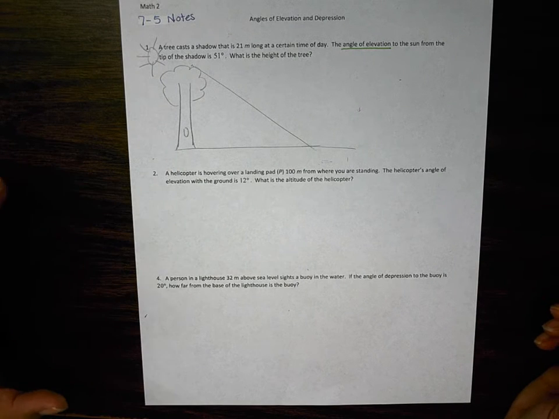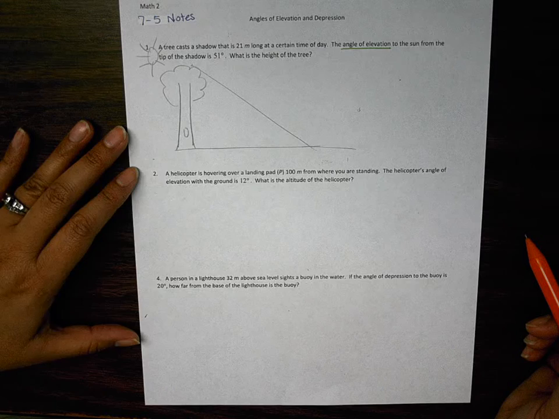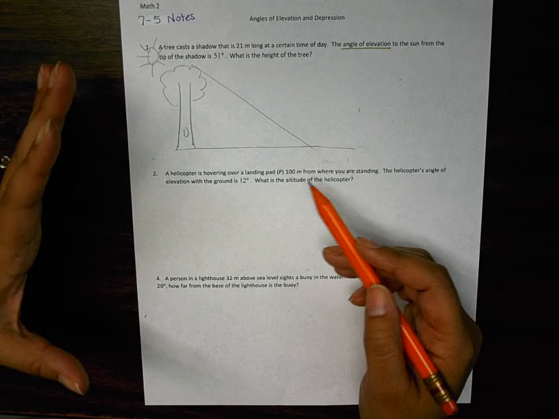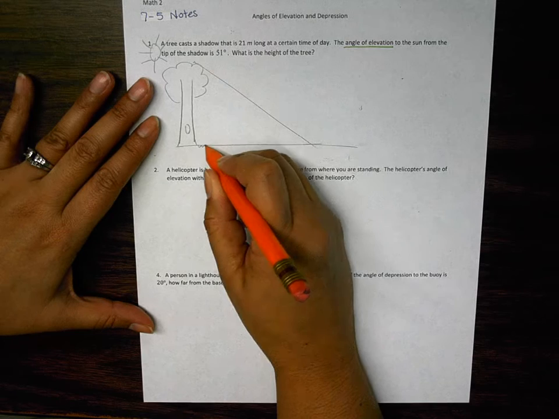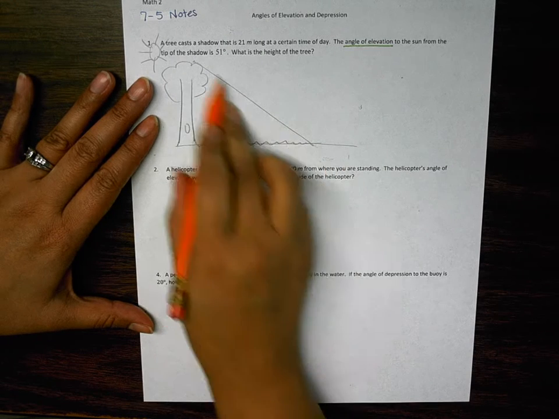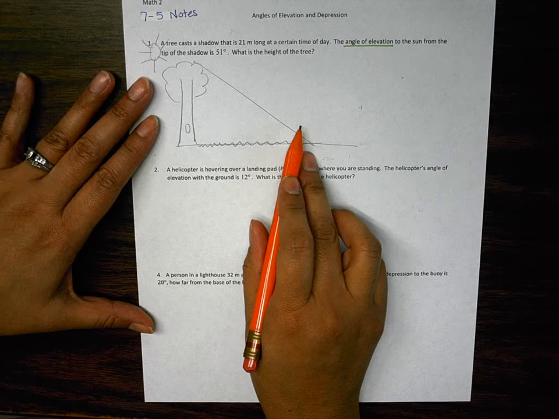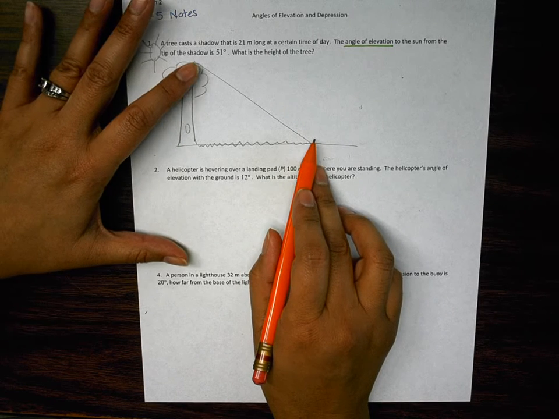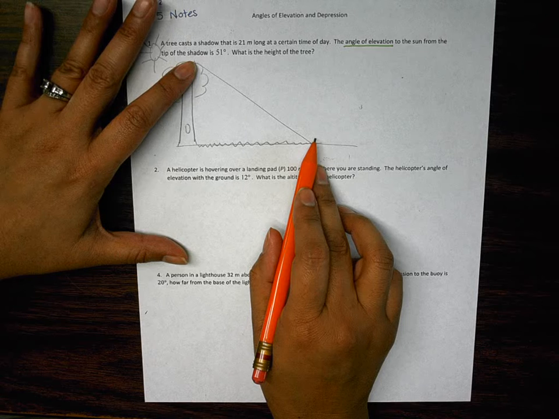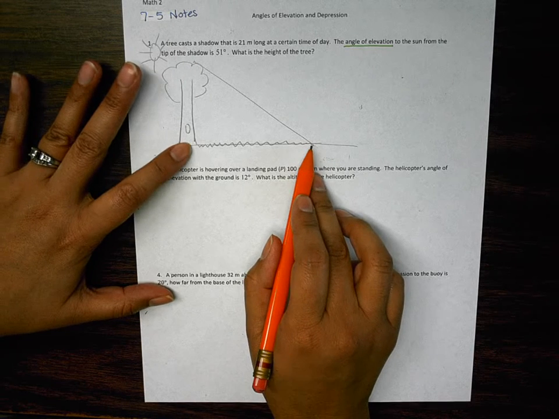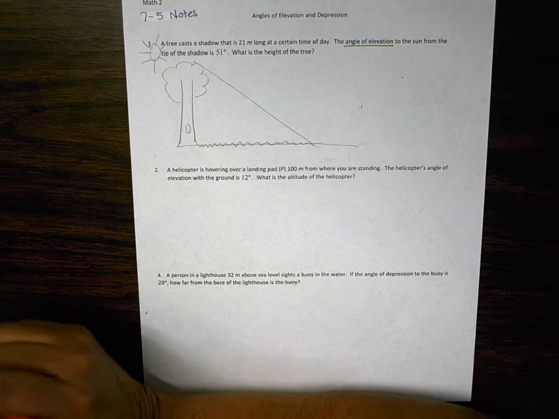All right. Now, I want to make an emphasis on the shadow, and I have talked about this with you guys in the past. Your shadow, when you're dealing with this type of problem, is always on the ground. Your shadow is never hovering in the air. I say that because kids often mistakenly put the hypotenuse as the shadow. Will your hypotenuse ever be your shadow? No. Your hypotenuse is always going to be the ground piece here.